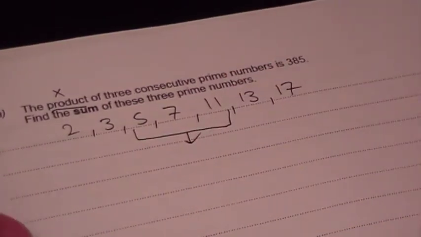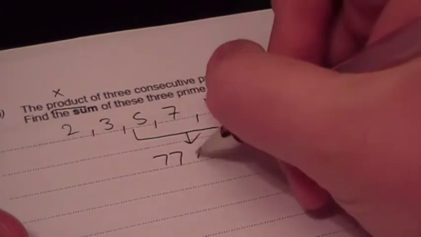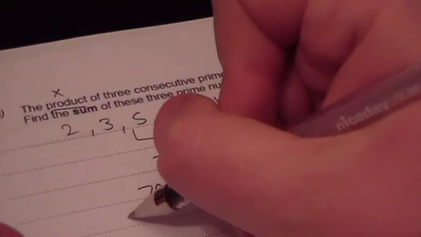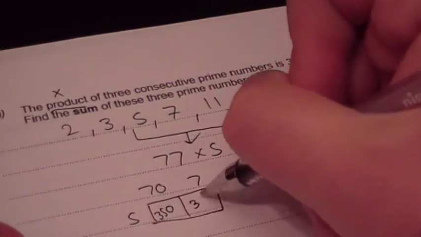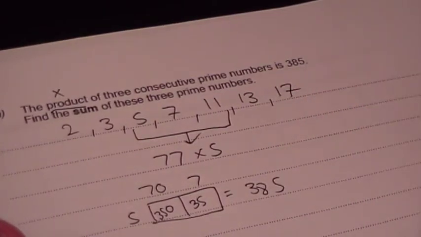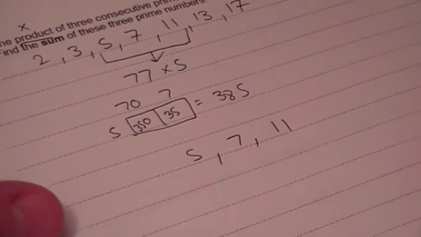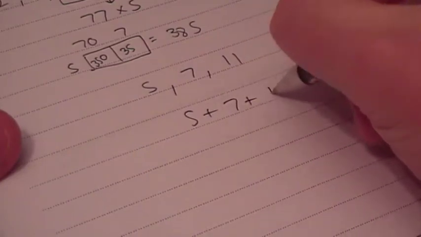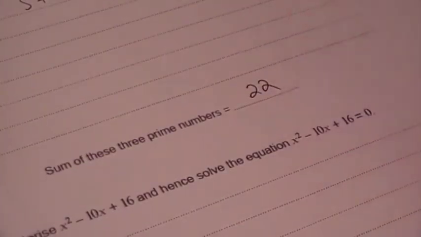5, 7 and 11. 11 7s are 77. And 77 times 5, if I partition, I get 385, which is what I was looking for. So my 3 numbers are 5, 7 and 11, and they wanted the sum of these numbers. So 5 plus 7 plus 11 all adds together to make 23.